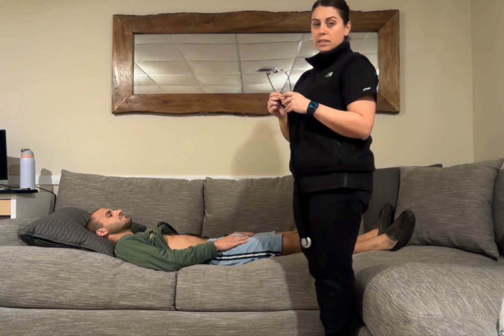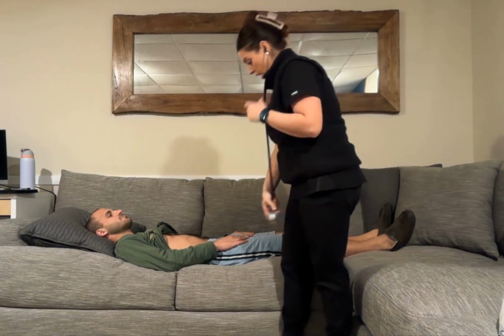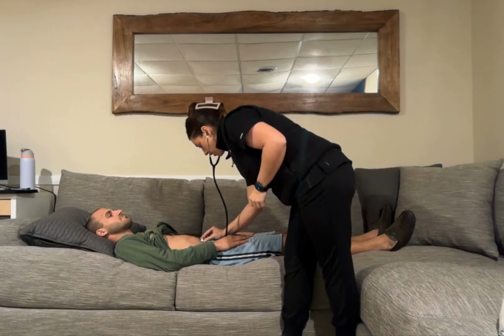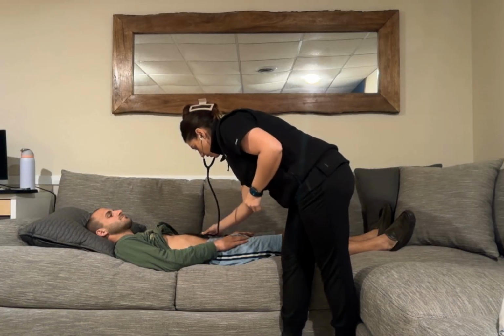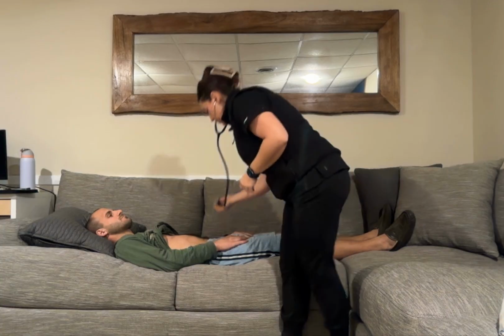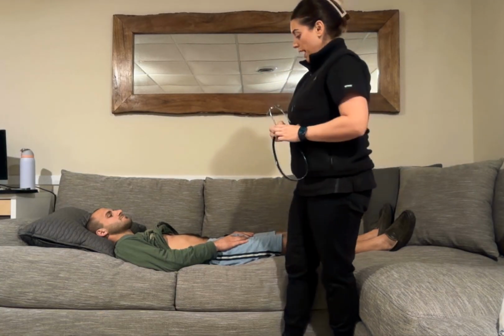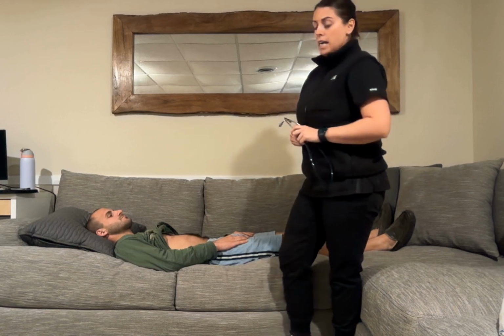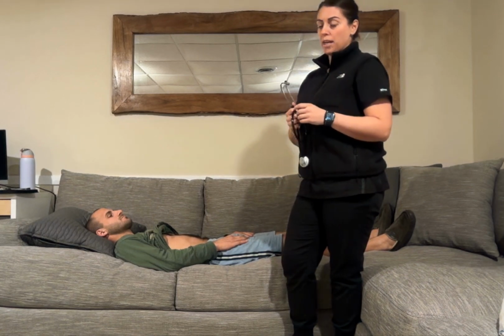So I would auscultate. We are listening for bowel sounds. I would listen in the right lower quadrant, right upper quadrant, left upper quadrant, and left lower quadrant. Bowel sounds are present and they are normal active throughout the abdomen. Next, we can auscultate for any bruits.